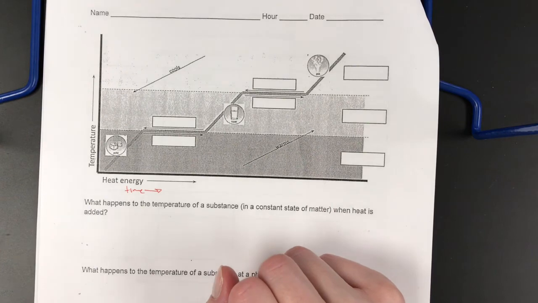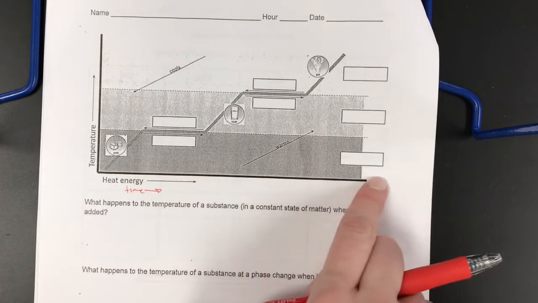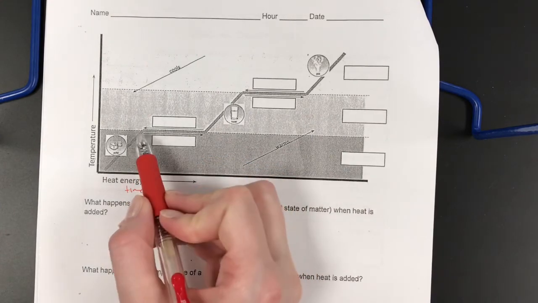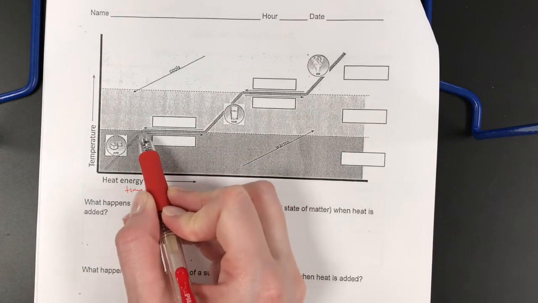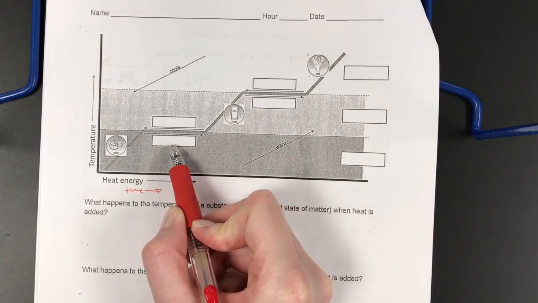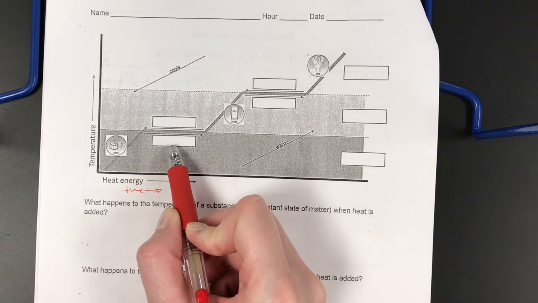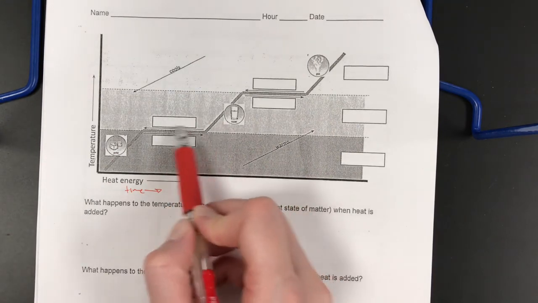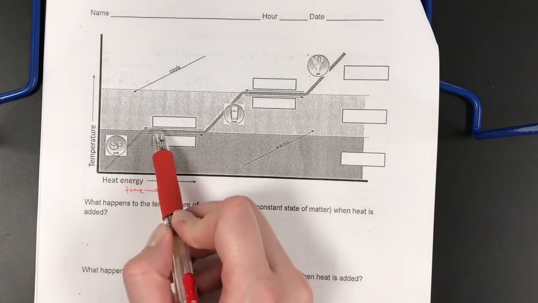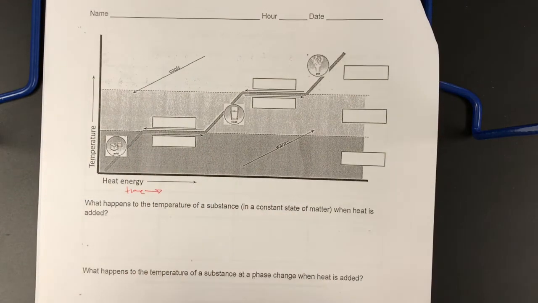Within the graph itself, then, are phase changes. So what's it called? If we're looking from left to right again, if you look at this arrow that's right there, if we're going from a solid to a liquid, what's that called, that process? Melting. Good. What's the same phase change but the opposite direction? So if we're going now from a liquid to a solid, we're going from right to left on the graph. It's called freezing.